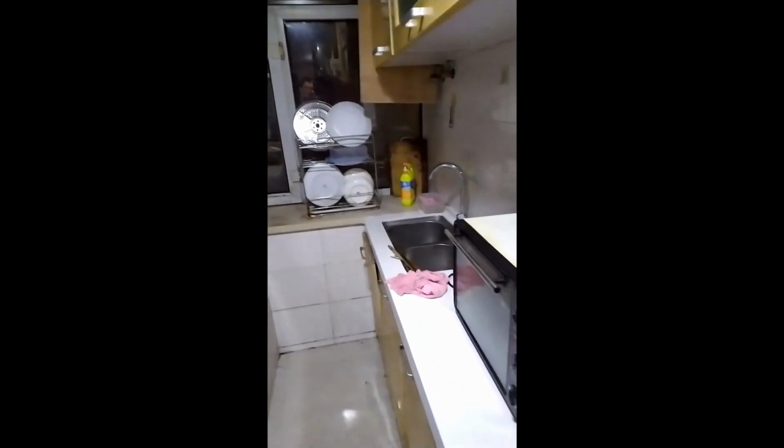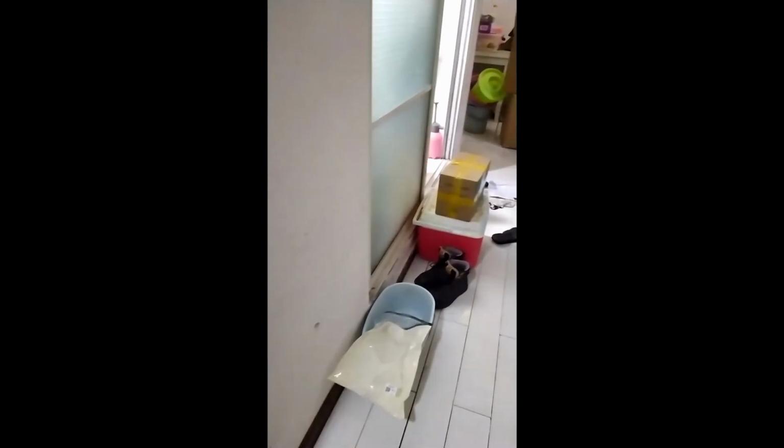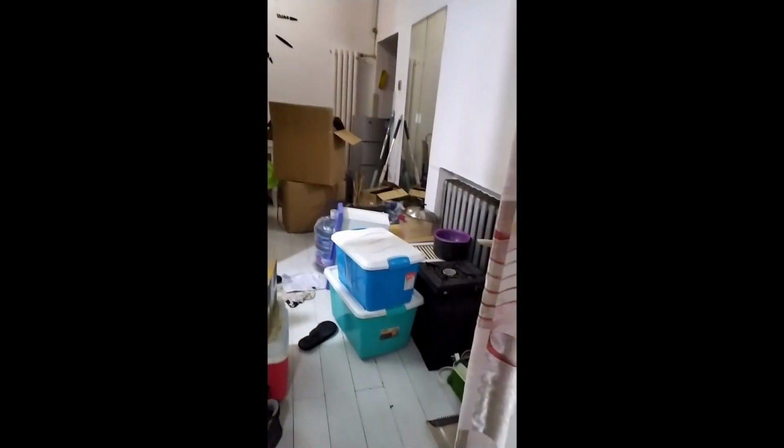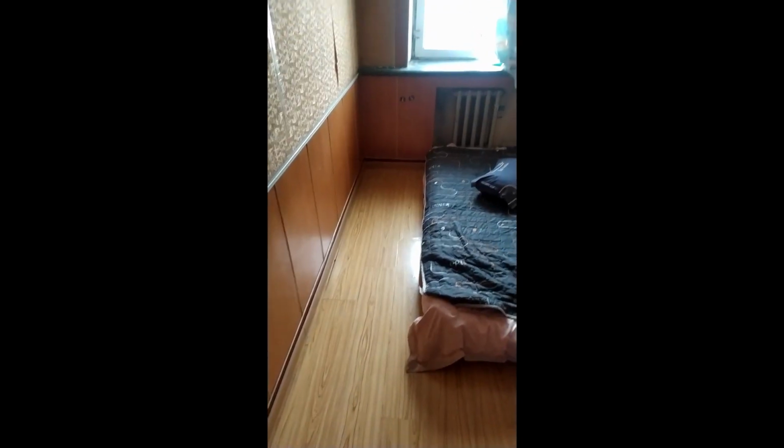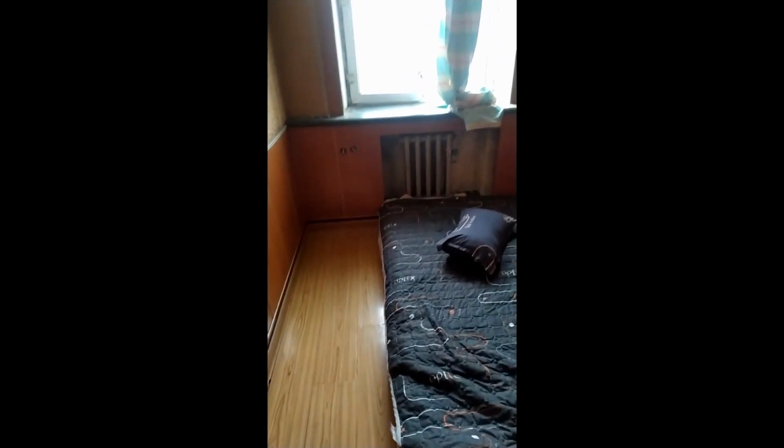Like if you are living in an old building, and it's not more than eight floors, the building hasn't got an elevator or lift, they only have stairs. So be careful about this also.